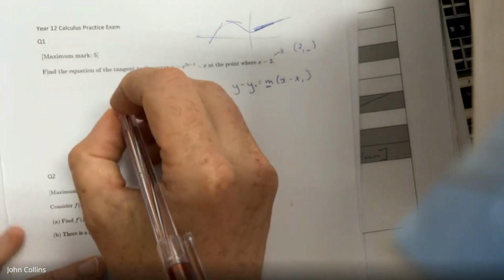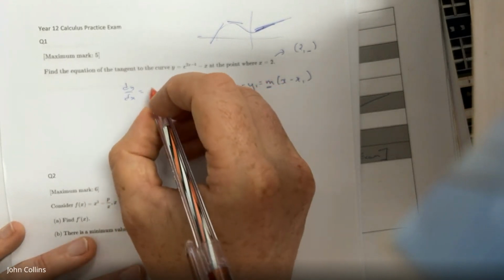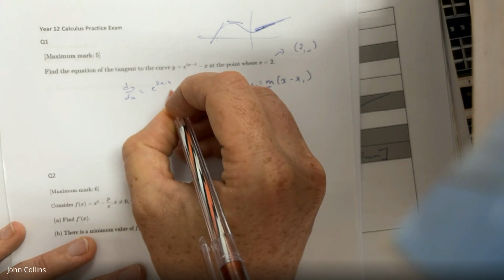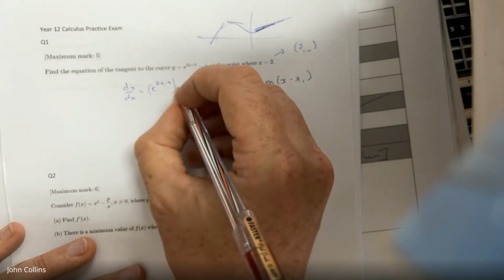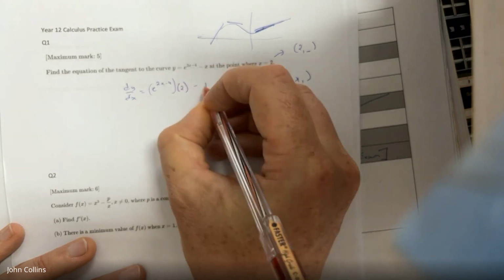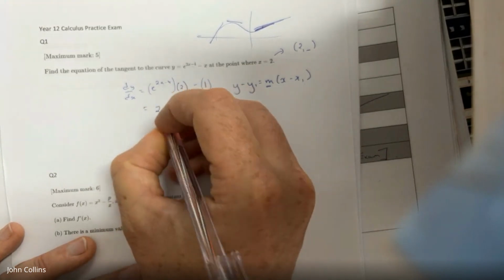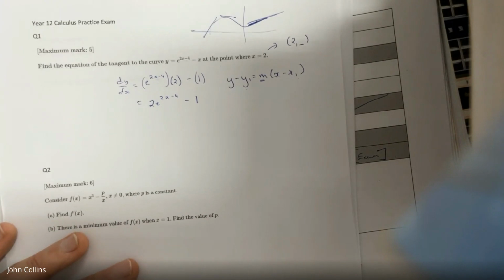Okay, so let's find the gradient function, which is the derivative of this, which we will use a little bit of chain rule. E to the 2x minus 4, and then that would be multiplied by the derivative of the exponent here. So that's derivative of 2x minus 4 is just 2, and then the derivative of x is just 1. We tidy that up, maybe bring the 2 in front, and we have this as our first derivative.